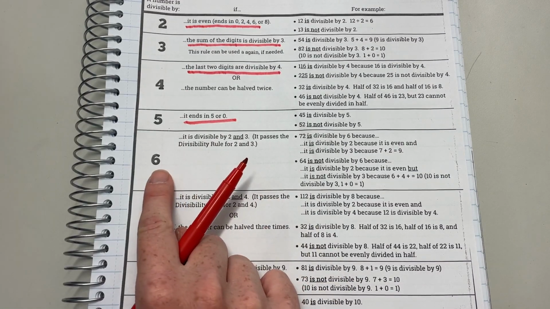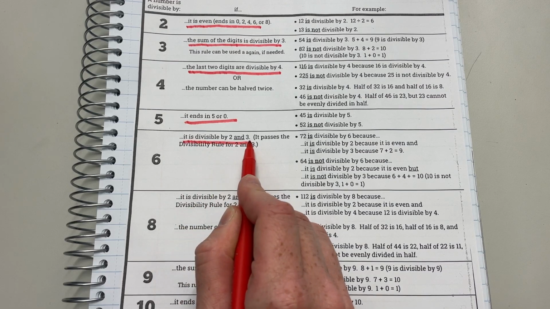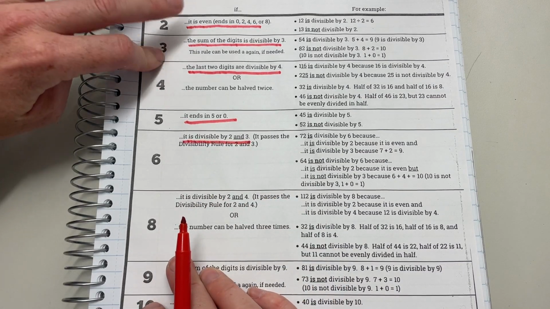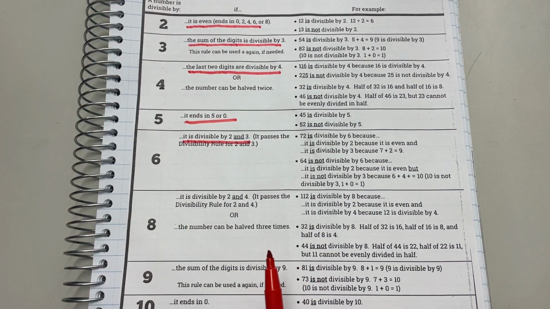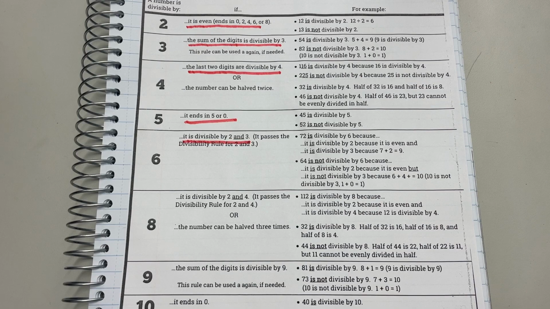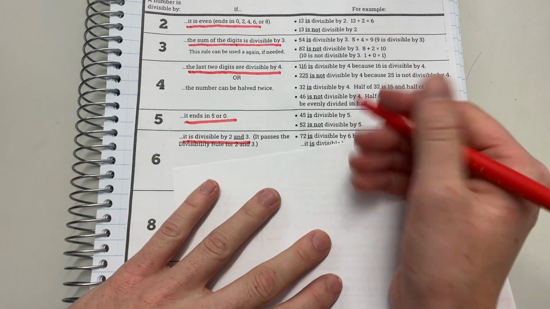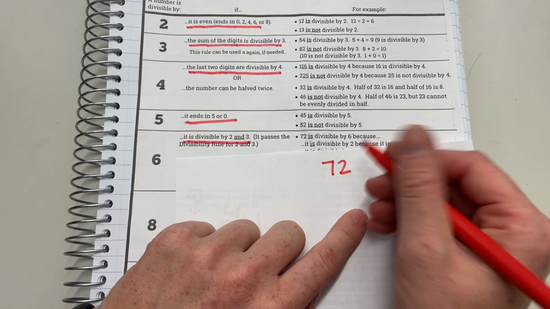Okay, the rule for 6 is that it is divisible by 2 and 3, meaning it has to follow both of those rules that we just talked about. So let's review those rules. We have the number 72. Rule number 2 says that it has to be even.